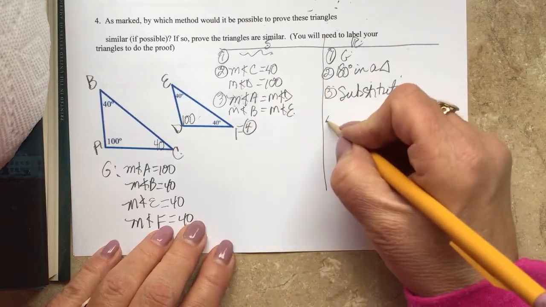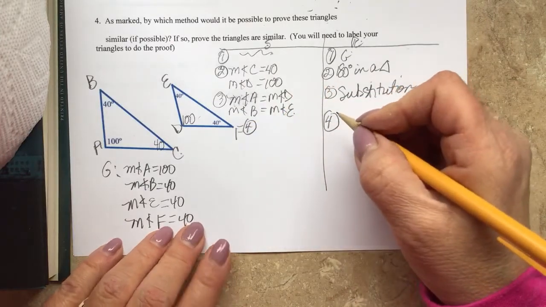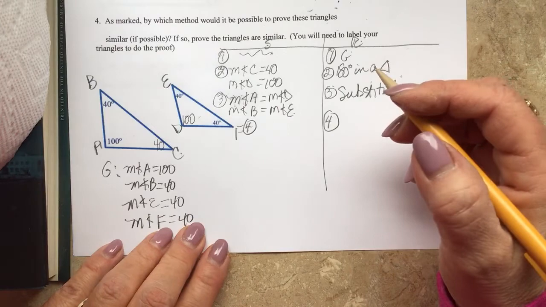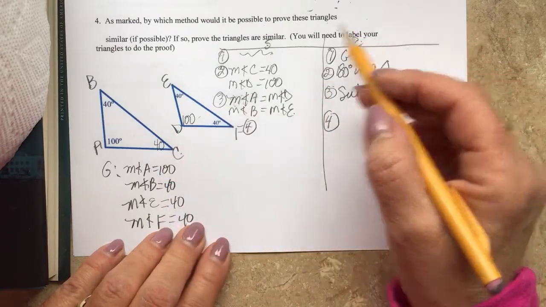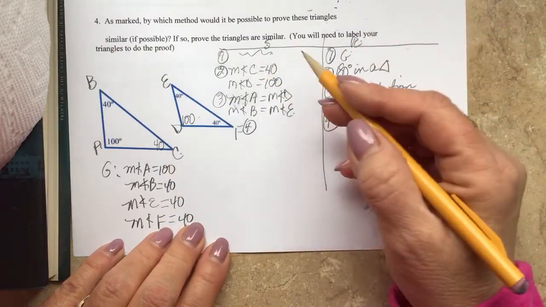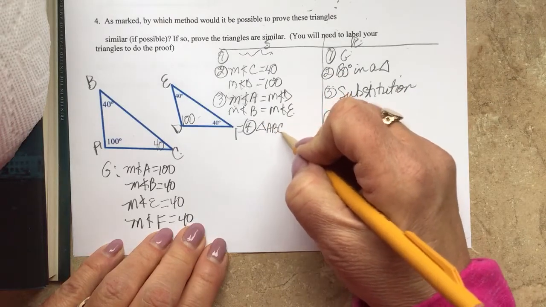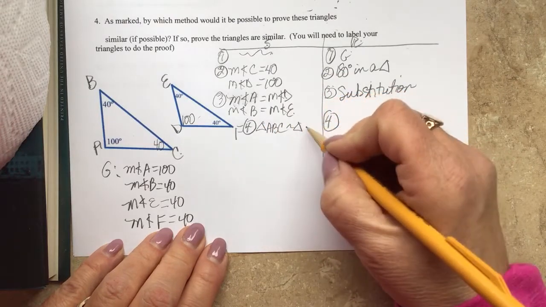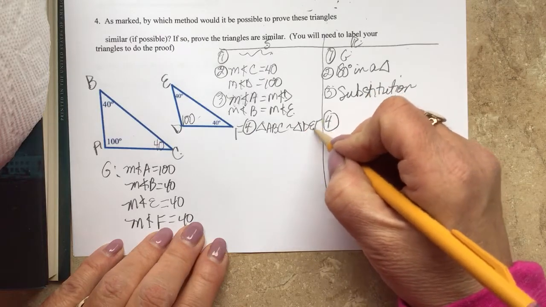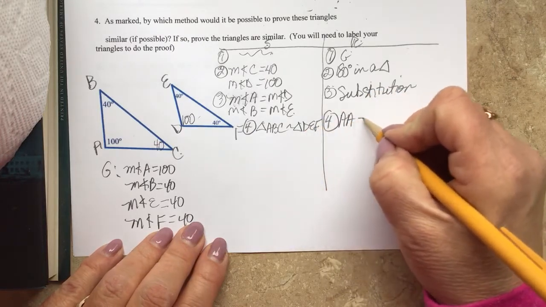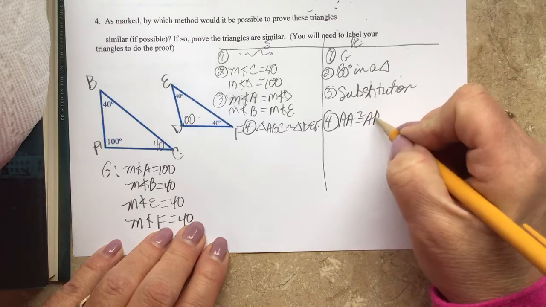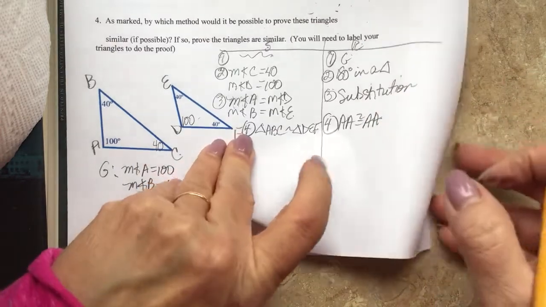Number 4. Okay, so now all I had to do was prove that the triangles were similar, and now I have it. So triangle ABC is similar to triangle DEF, and that's angle, angle, congruent to angle, angle. Okay, so that was a nice, easy one.